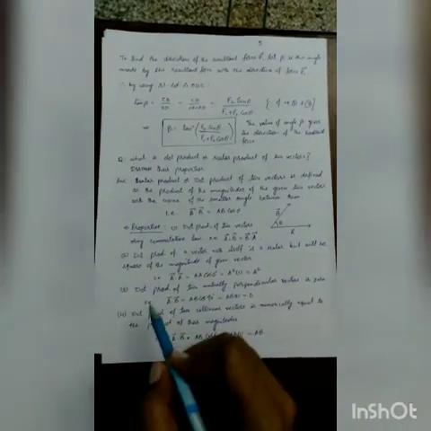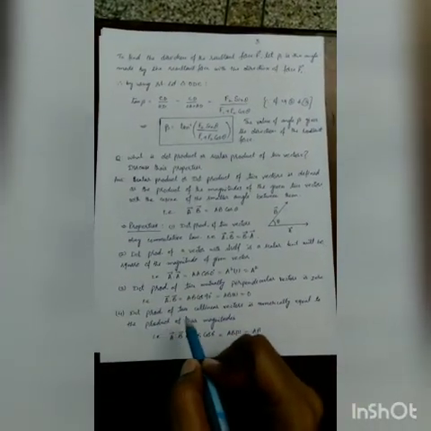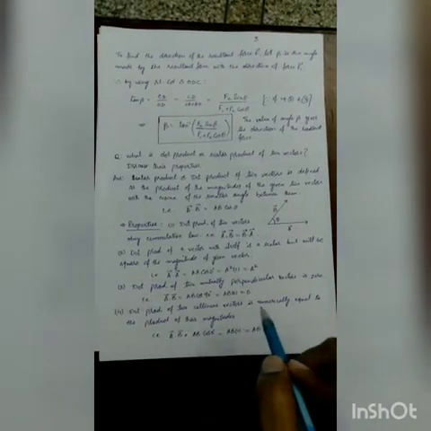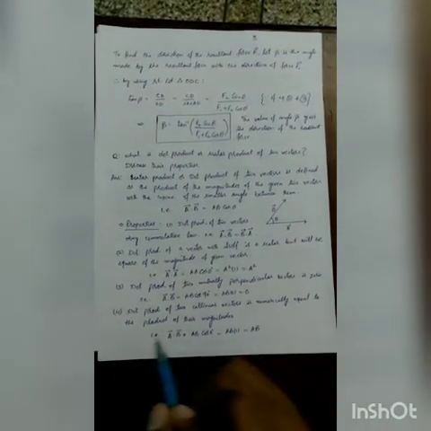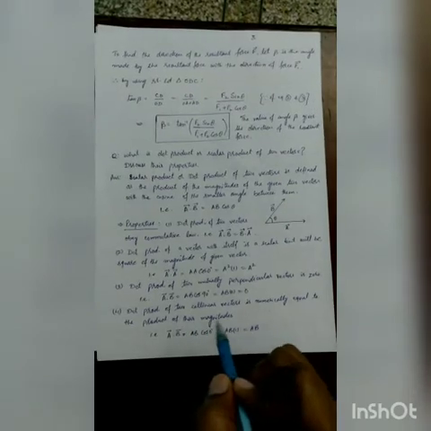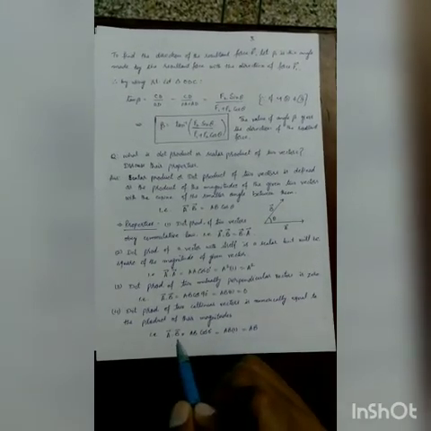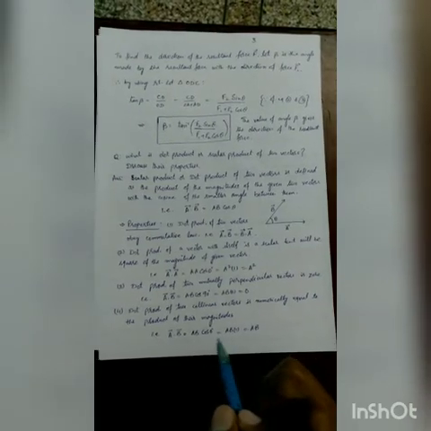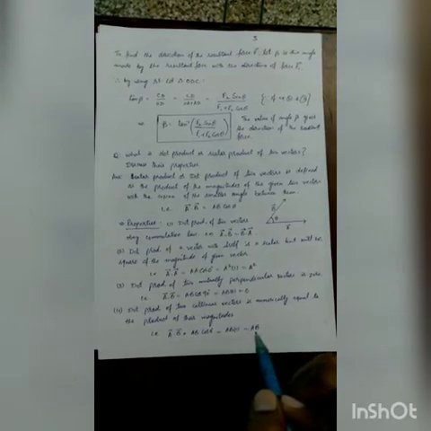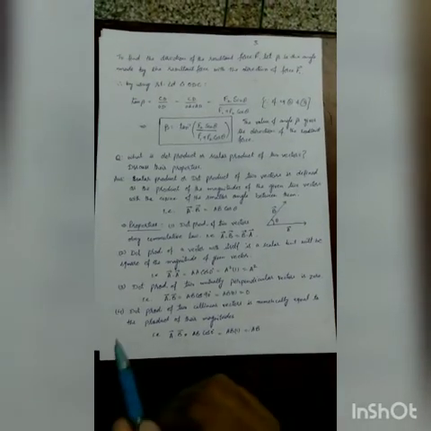Next property: the dot product of two collinear vectors is numerically equal to the product of their magnitudes, that is, a vector dot b vector is equal to ab cos 0 degree, that is equal to ab into 1, that is equal to ab. And this is the fourth property of the dot product.